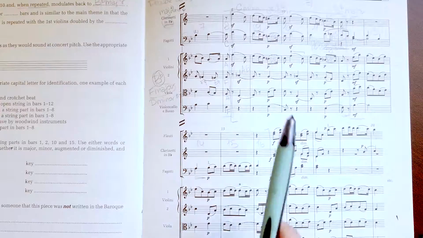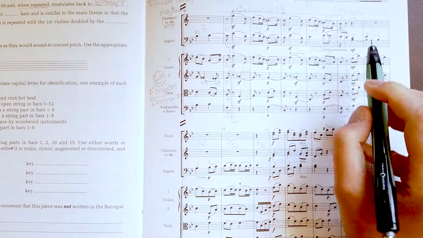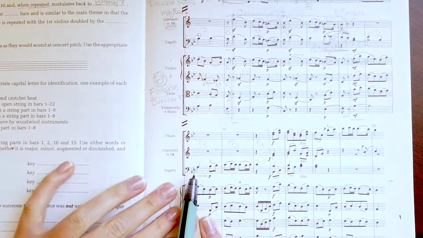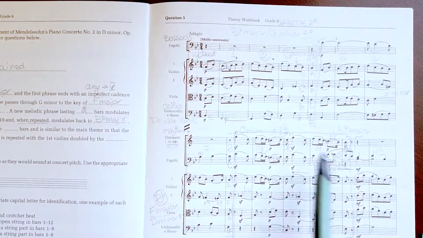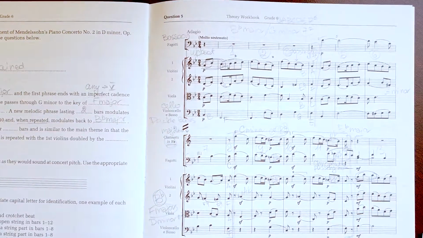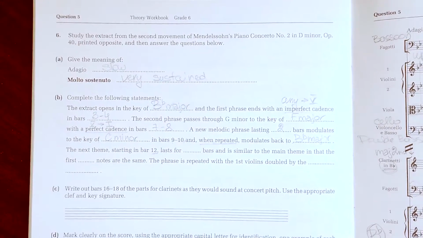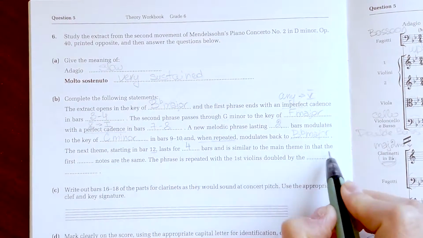The theme is going to be in the upper voice. It's going to be here in the violin part. The first 3 notes are the same as the violin part which we had before at the beginning, at least for the 4th bar, and the first 3 notes only.